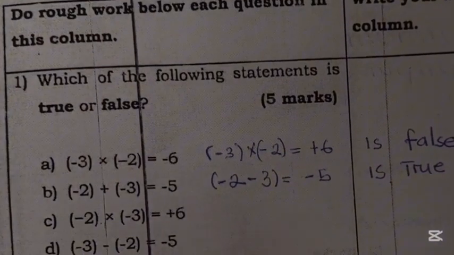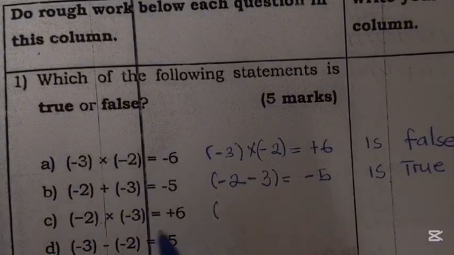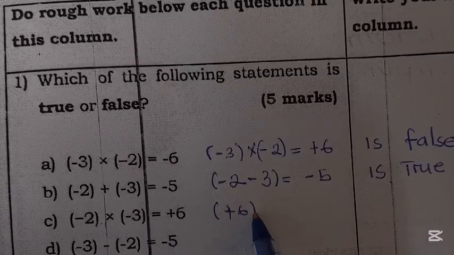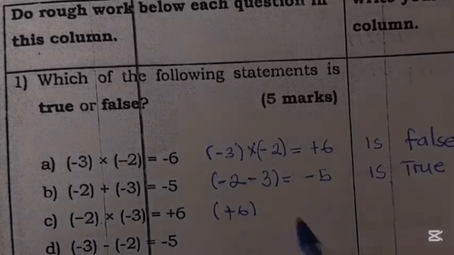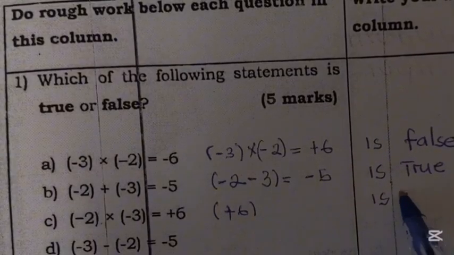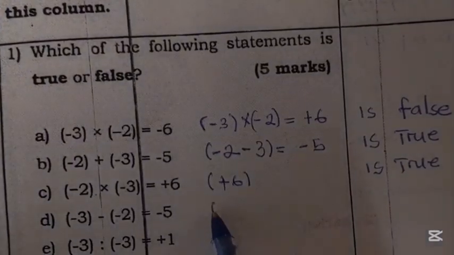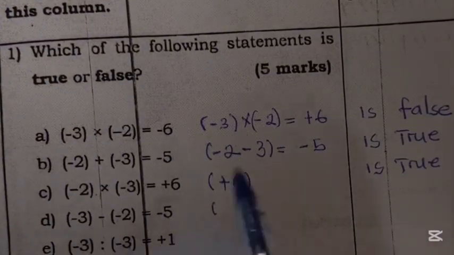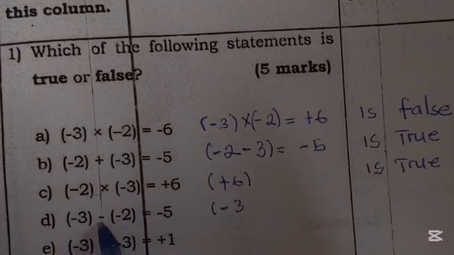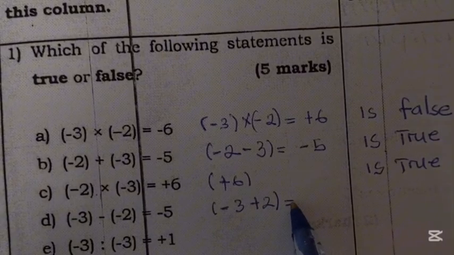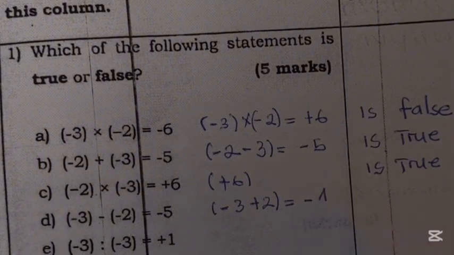Then here we have -2 times -3, which gives +6, so the answer is true. Another one here: -3 minus -2, negative times negative gives +2, meaning that our answer will be -1.